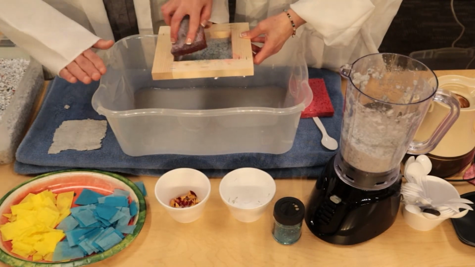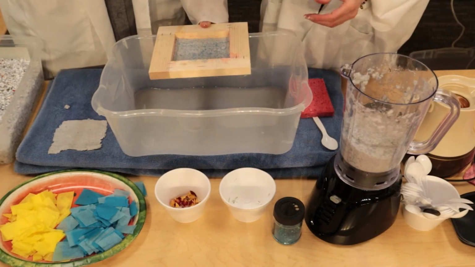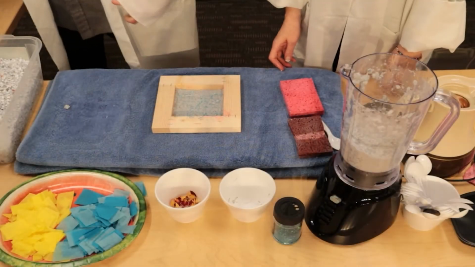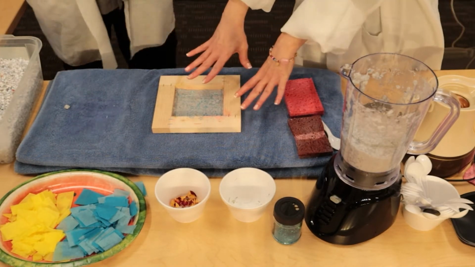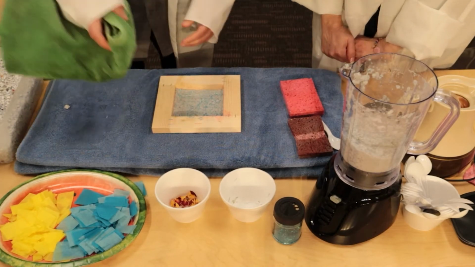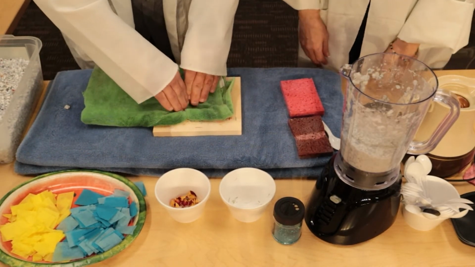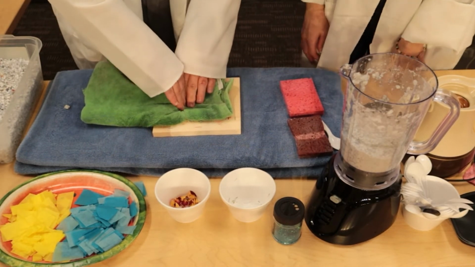So most of the water has dripped out into our tub, and then you're getting the excess water with the sponge. Okay. And we can move over to the towel. And then the next part is we come with our towel, correct? Correct. And I just dab the last bit of the water out. And we're also just making the paper nice and flat, so it's ready to write on.